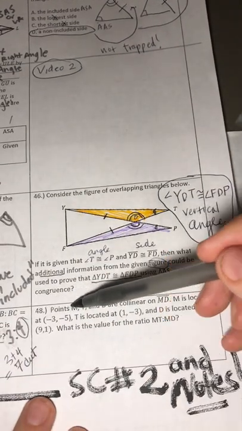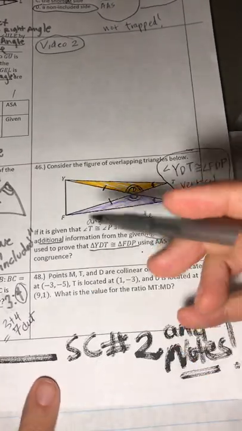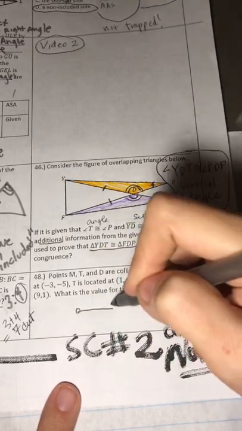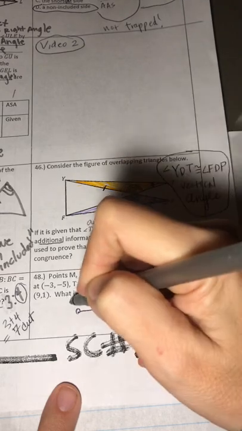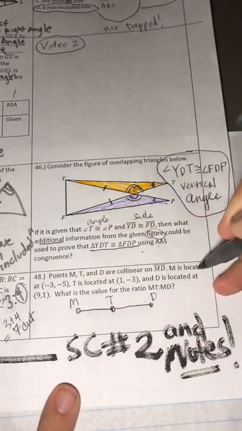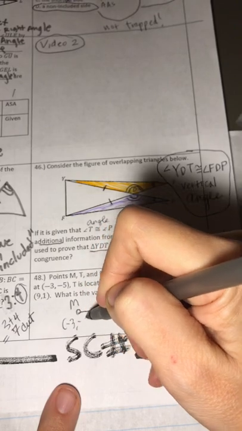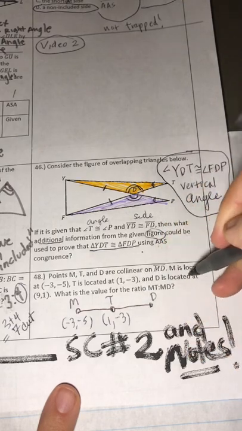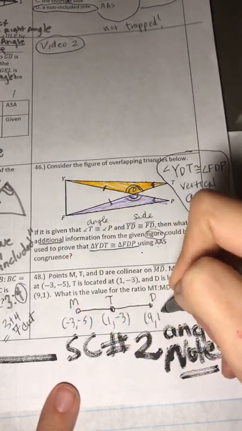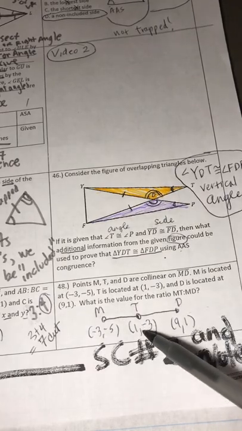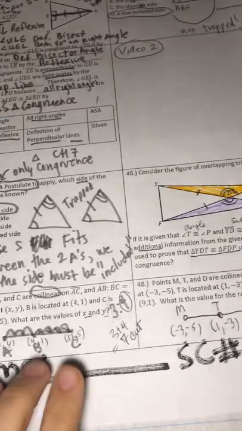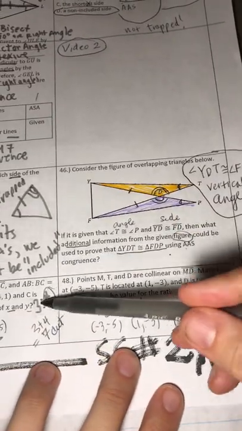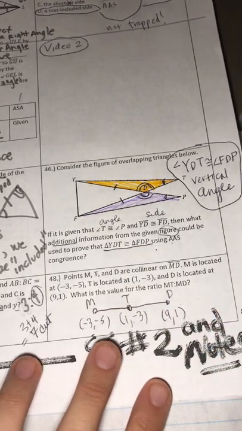Okay, so now question 48. Similar to 47, it says points M, T, and D are collinear, in a line. M, T, D. M is located at (-3, -5), T is located at (1, -3), and D is located at (9, 1). Normally we have to find the coordinate that's in the middle. We just saw a question finding the coordinate on the end. Now they're actually asking for a ratio. I'm not sure we've had a question like this.